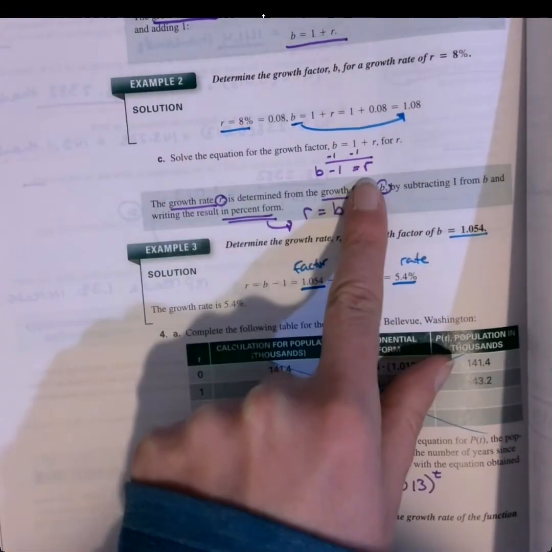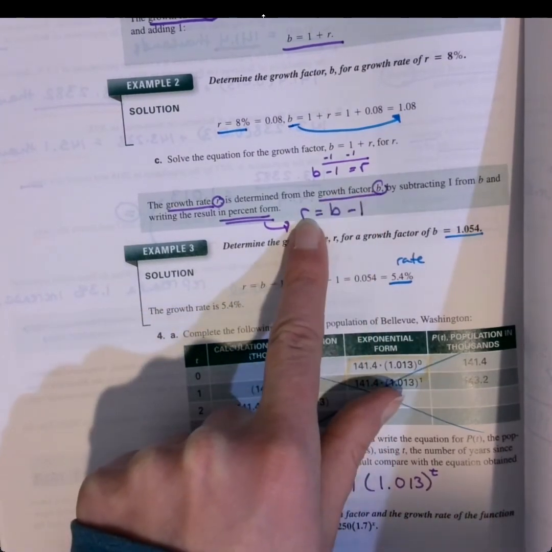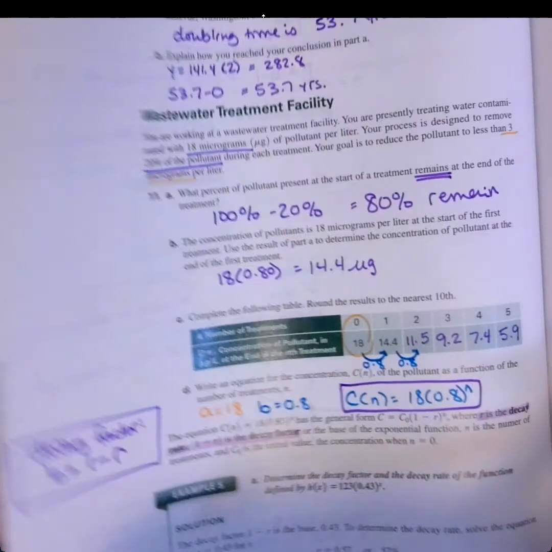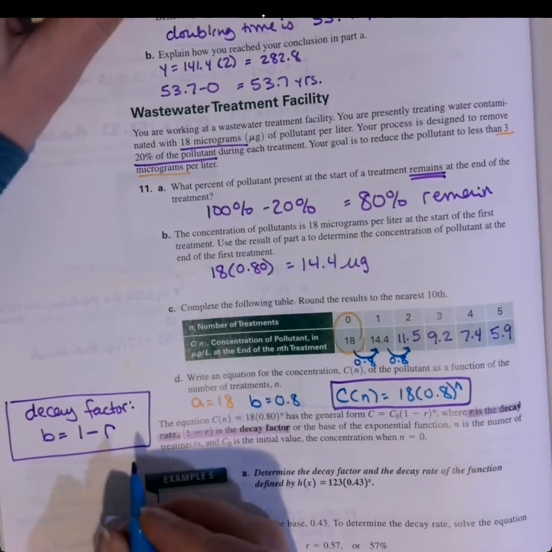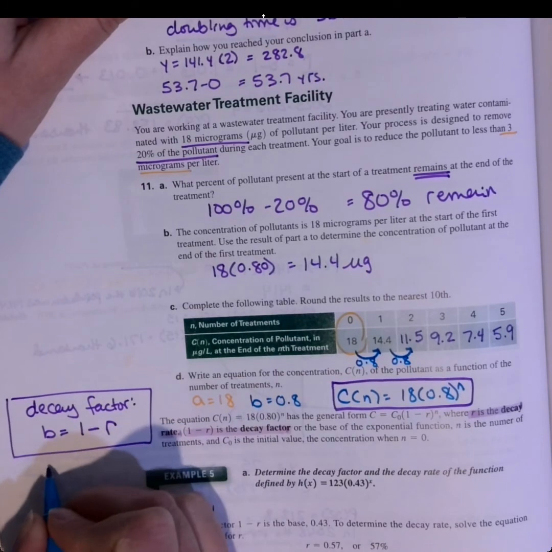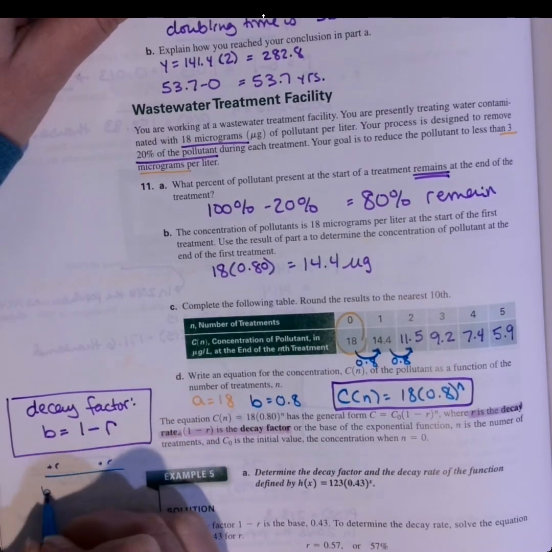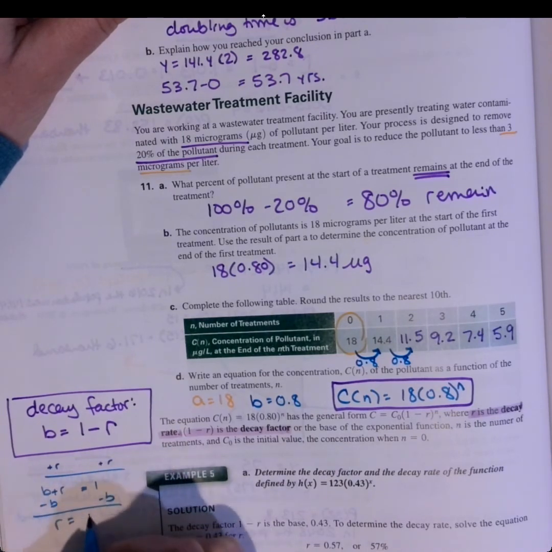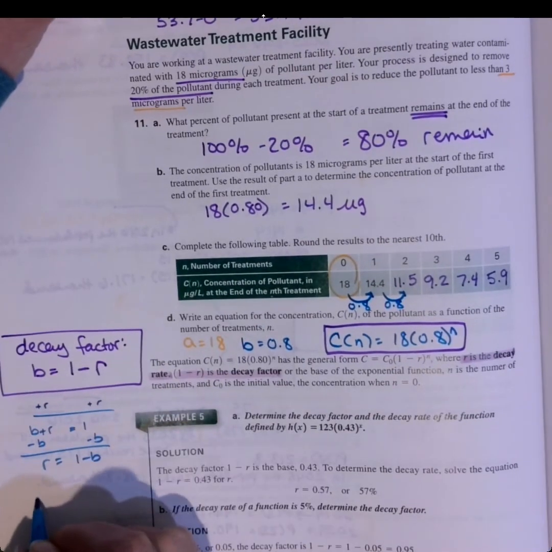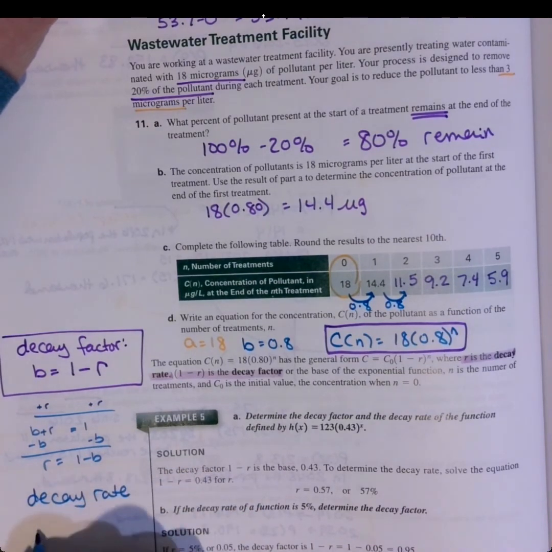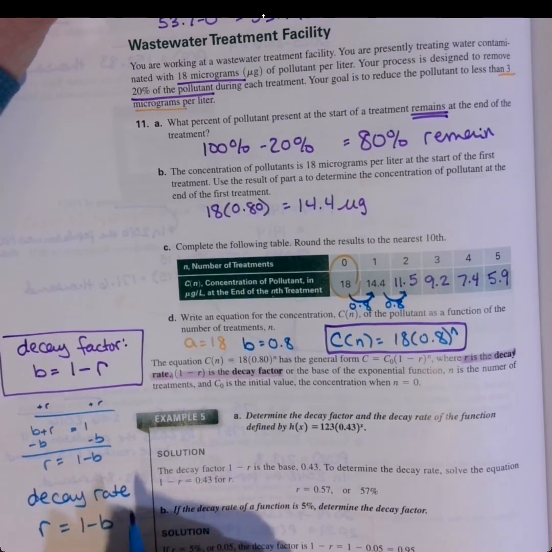The other box, they said, let's take that equation and solve it for R, so we can write a statement about how to find the growth rate from the growth factor. We're going to do the same thing for our decay rate. If I solve this for R, because I don't want the R negative, I'm going to add R to both sides first. So B plus R equals 1, and then I'm going to subtract B. So R equals 1 minus B. And so my box for my decay rate: if I already knew the decay factor, my decay rate is going to be 1 minus B.